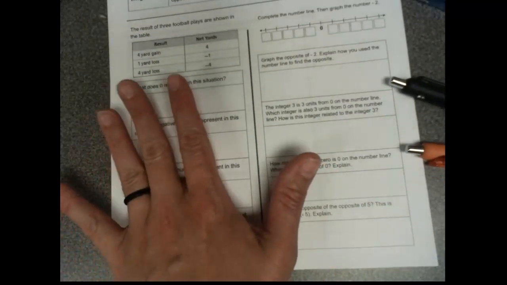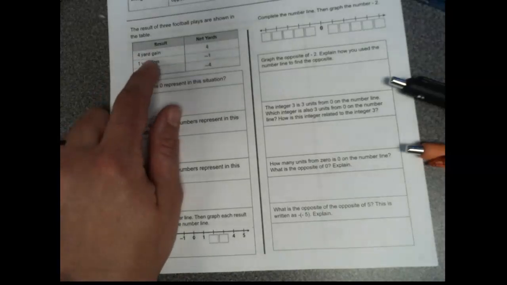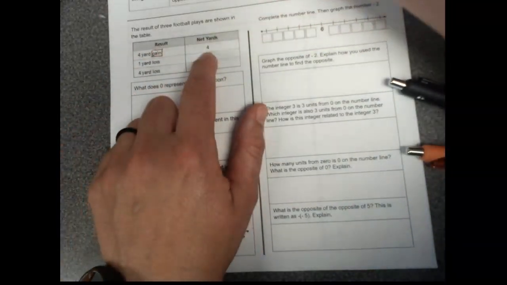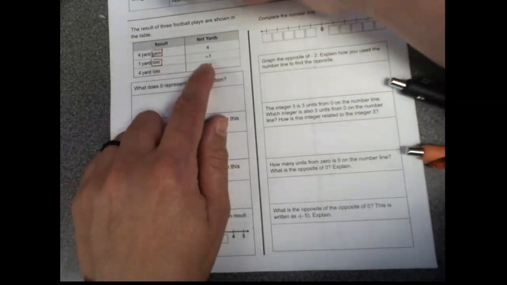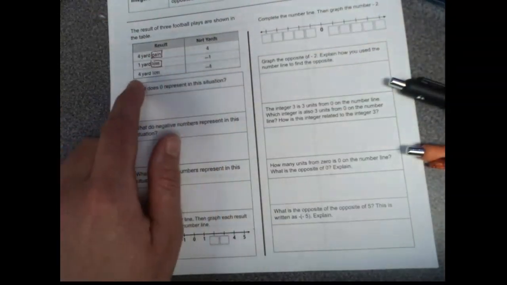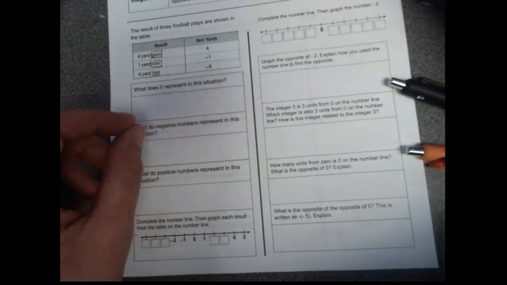Okay, we're going to look at this left side first. The result of 3 football plays are shown in the table. So a 4-yard gain is positive 4. Gain is a positive thing, so it's represented by a positive 4. A 1-yard loss. Loss is negative. That means we're going backwards. So that's represented with a negative 1, and we have a negative sign in front of that. A 4-yard loss is also negative, so that's represented as negative 4.